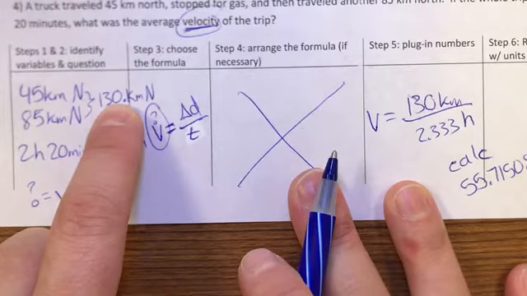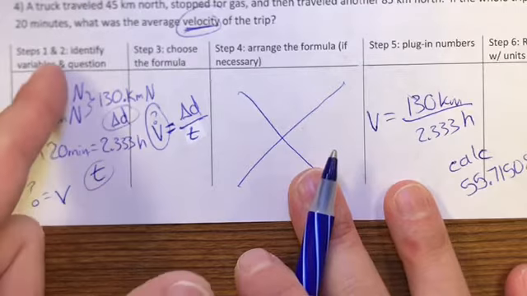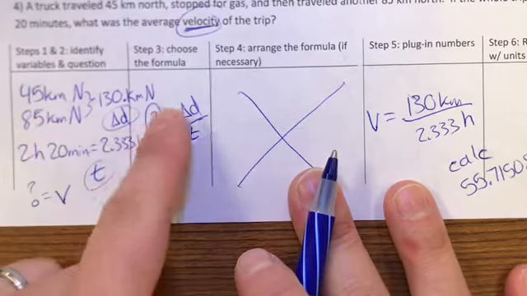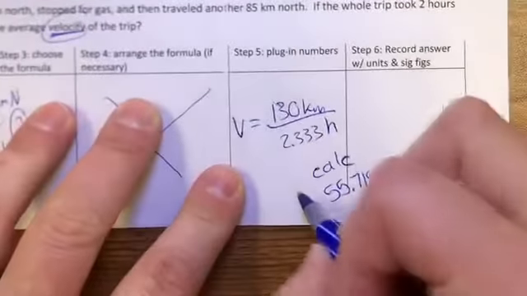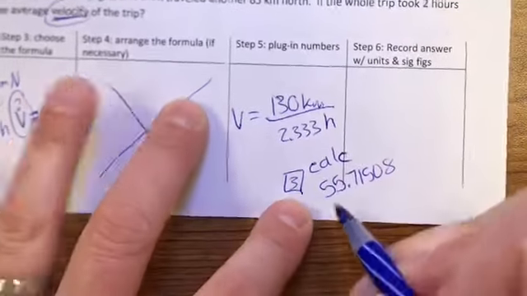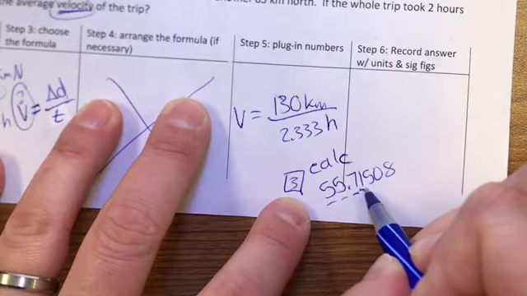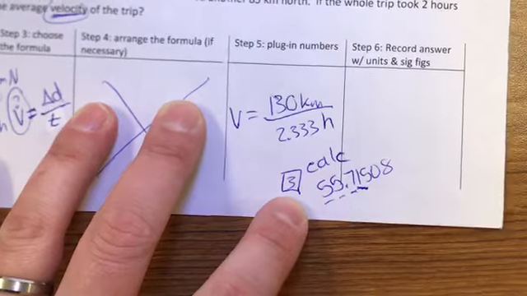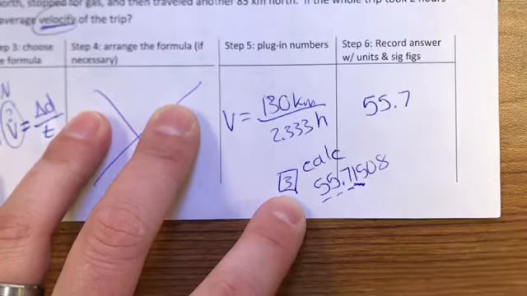This one will, the 130. When we're looking at the places, the one's place is a significant figure, so even if it goes to 0, it is a sig fig. So 3 significant figures for our answer. Looking at the 5, the 7, the 1, ask yourself, is the 1 going to round the 7 up? That is a no. So 55.7.